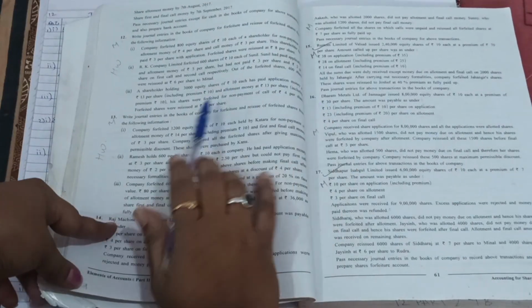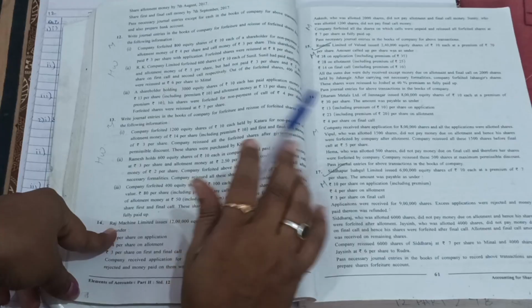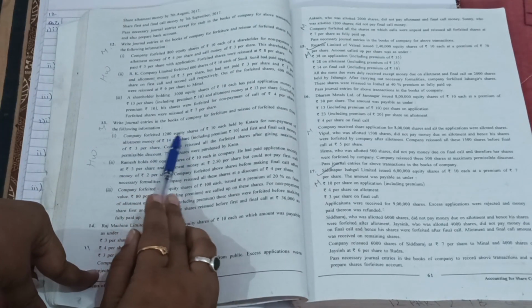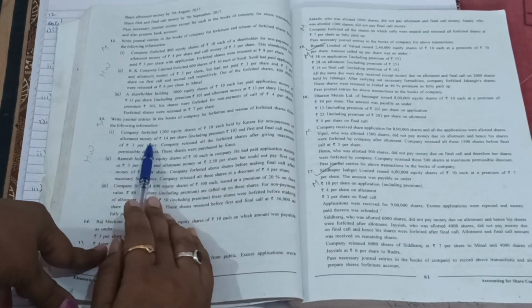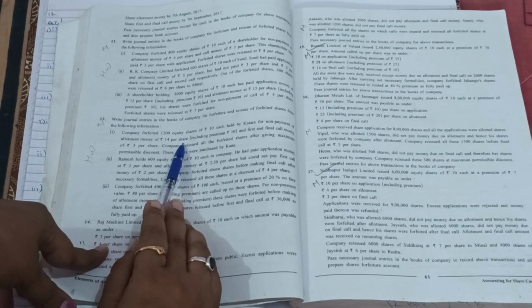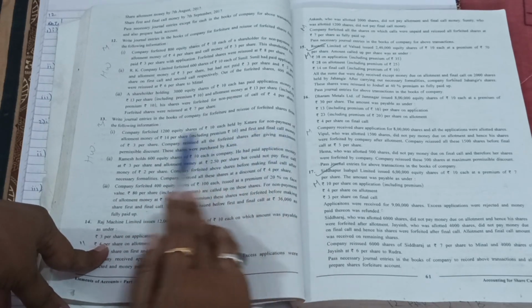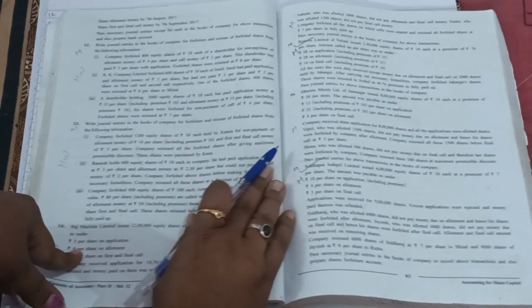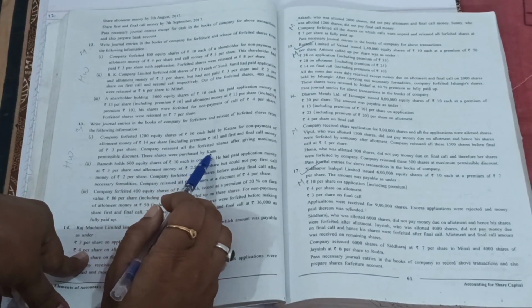Sum number 13. Write journal entries in the books of the company for forfeiture and reissue of forfeited shares from the following information. The company forfeited 1200 equity shares of 10 each held by Katra for non-payment of allotment money of rupees 14 per share including premium and first and final call money 3 per share. The company reissued all the forfeited shares after giving the maximum permissible discount. These shares were purchased by Kanu.